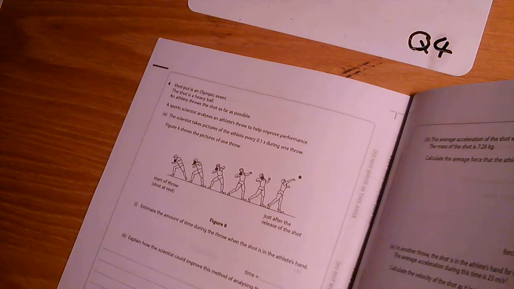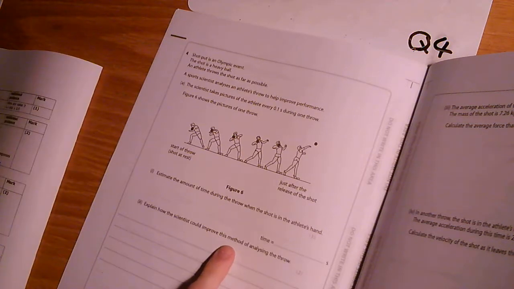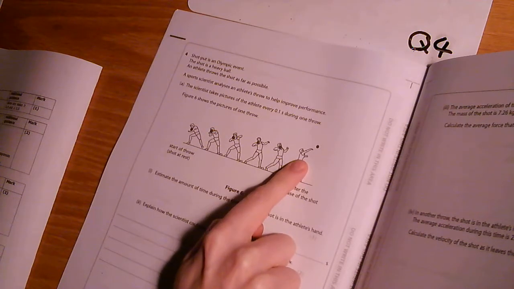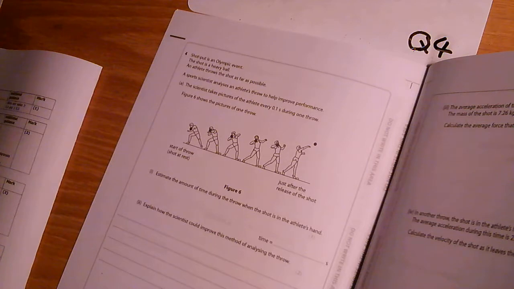Explain how the scientists could improve this method of analysing the throw. This method. Some people got into all kinds of weird and wonderful ideas of analysing the throw, which was lovely. It wasn't answering the question. We needed to improve this particular method. So the idea is, at the moment, we're not really sure when it leaves the hand. So we would really like to know more exactly when it is. Is it at 0.4? Is it 0.5? Is it somewhere between the two?